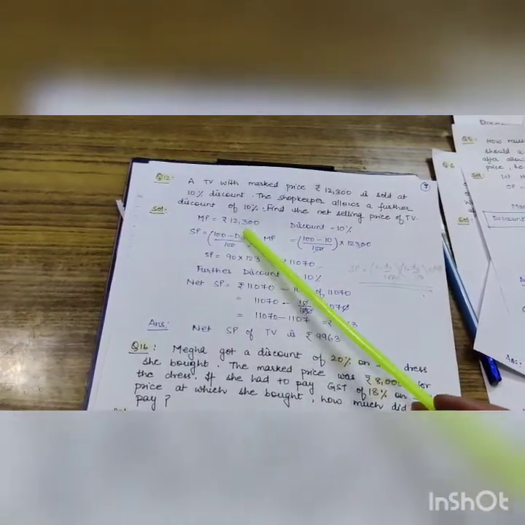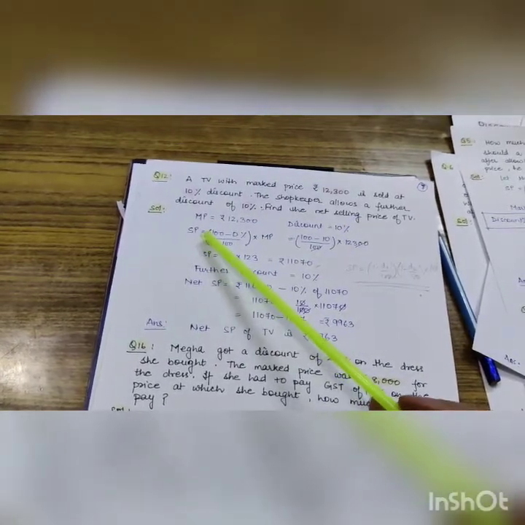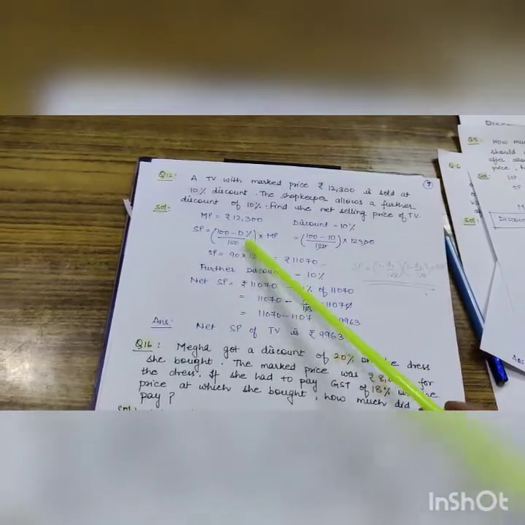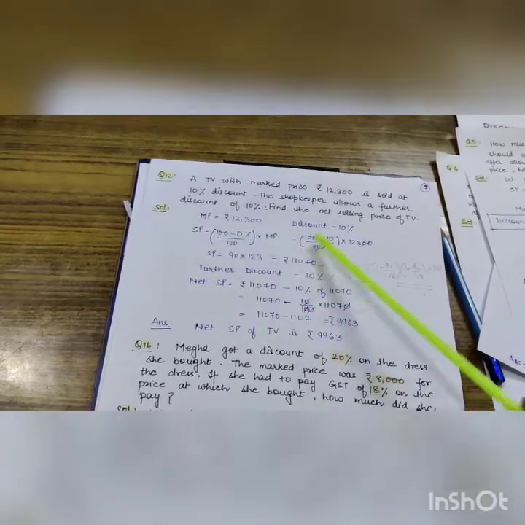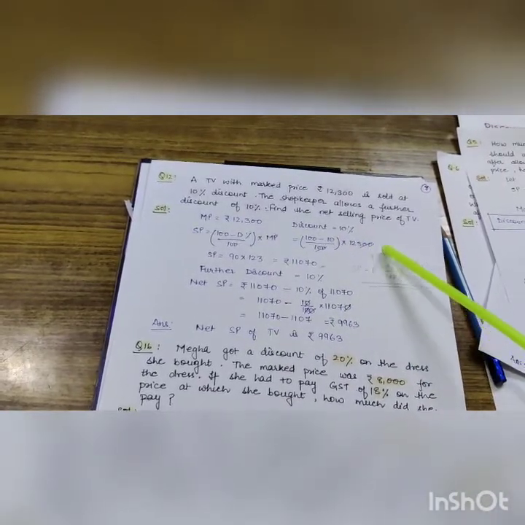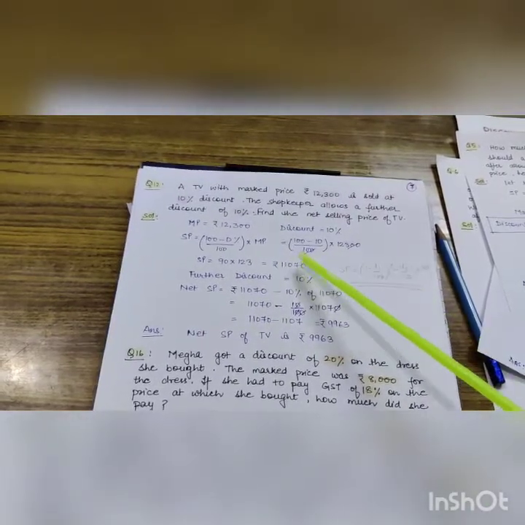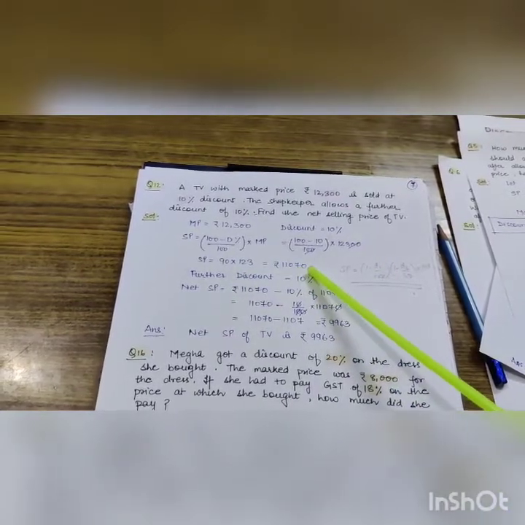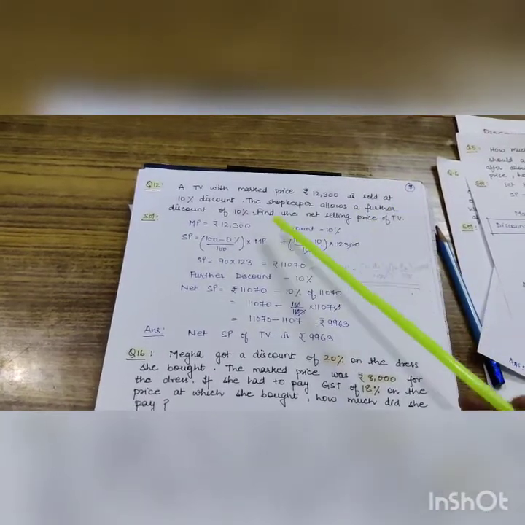Marked price is given to us. The first discount is 10%. So we are going to find out the selling price using the marked price and the discount: (100 minus d) upon 100 into marked price. Now put the values. In place of discount we have put 10%, and in place of marked price we have put 12,300. Calculating, cancel the zeros, and this became 90 into 123. 90 into 123 is 11,070 rupees. So this is the selling price after the first discount that was offered.